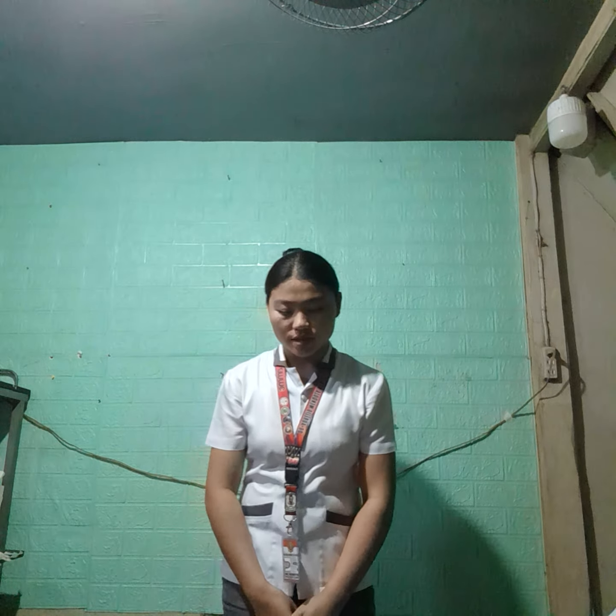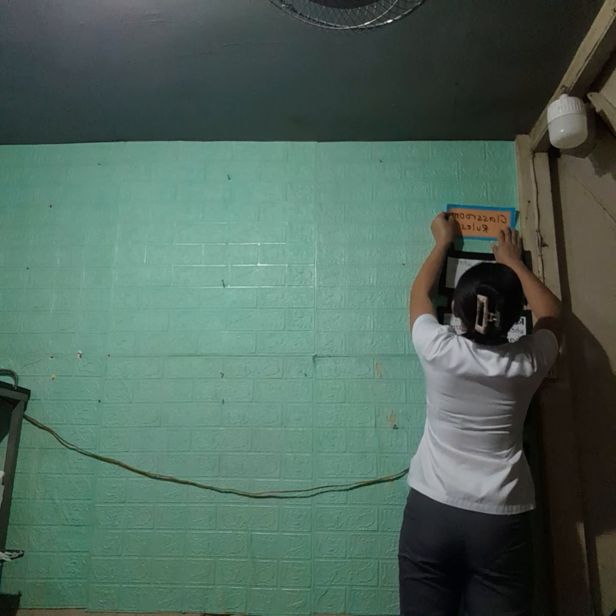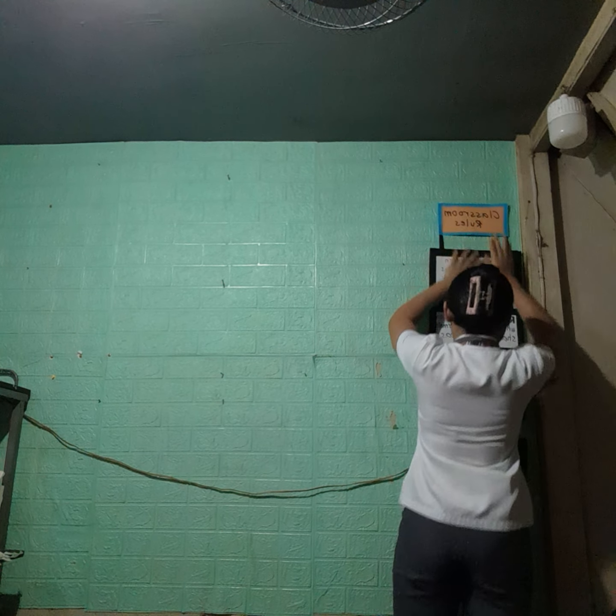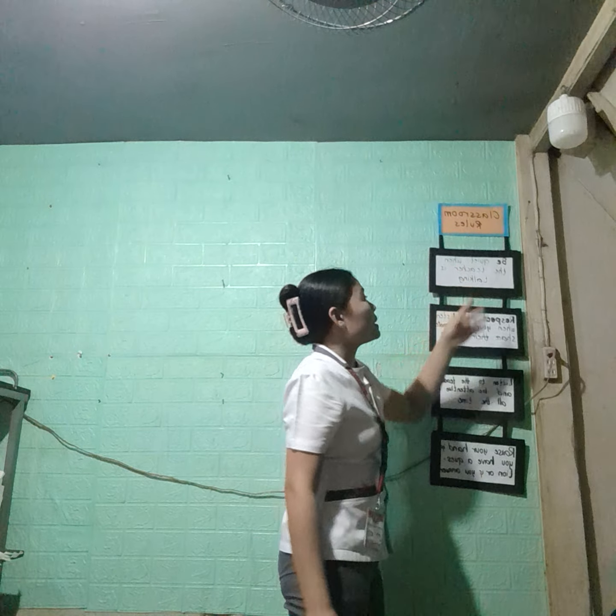And before we start our discussion, let me present to you our classroom rules. Here are our classroom rules. Be quiet when the teacher is talking.